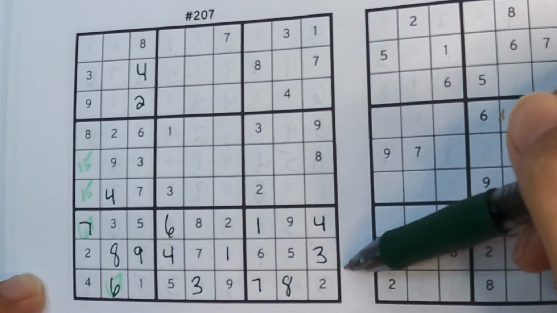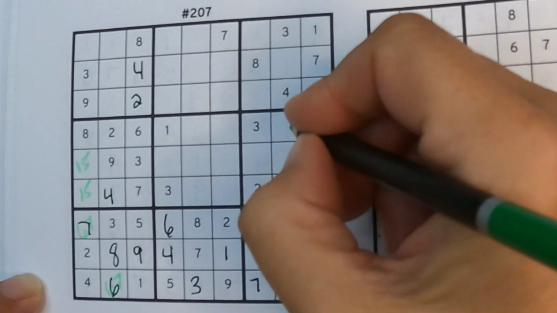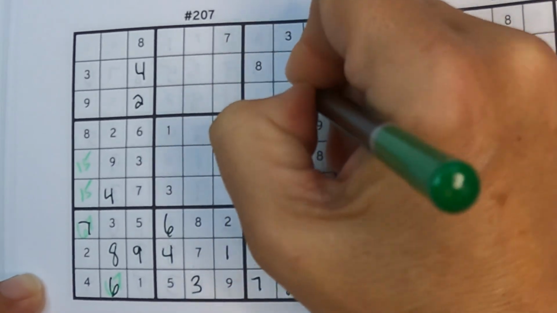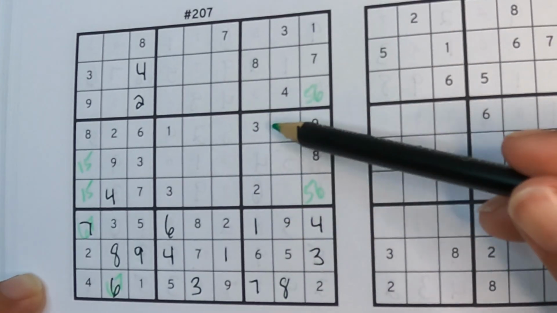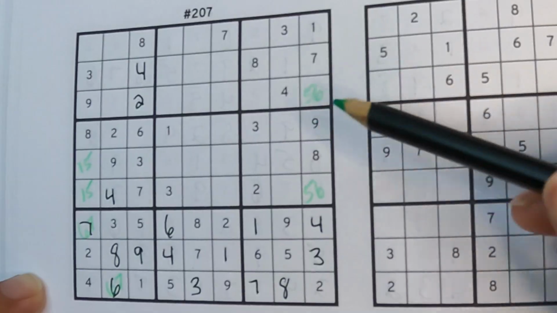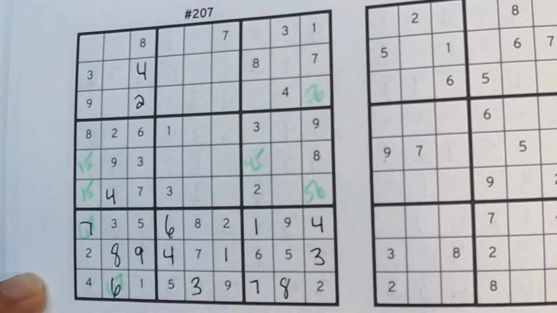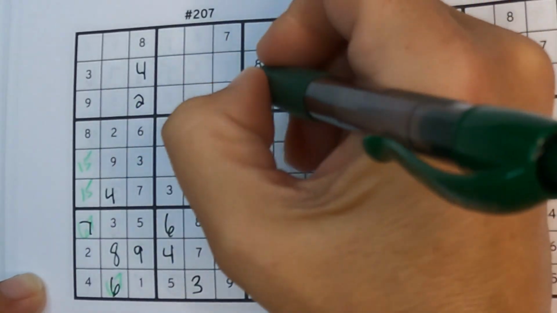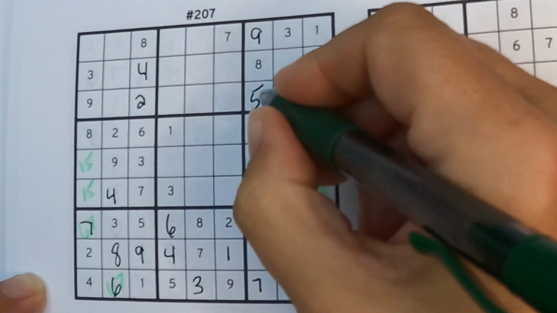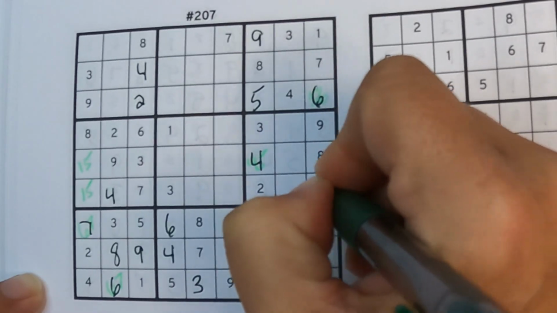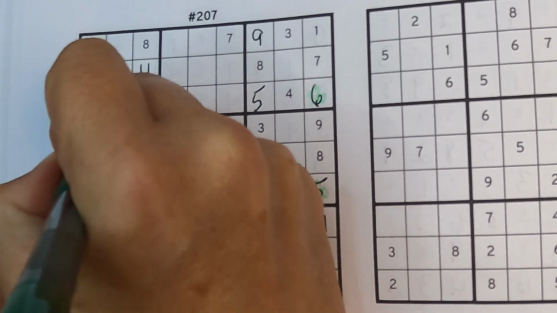For this column, we're missing 5 and 6. And I don't see any help. So 5, 6, 5, 6. For this column, we're missing 4, 5, and 9. We've got a 9 here, so 4, 5. 4 and 9 here, so this is our 5, 4, 9. That 5 makes this our 6, 5. That 5 makes this our 1, 5.